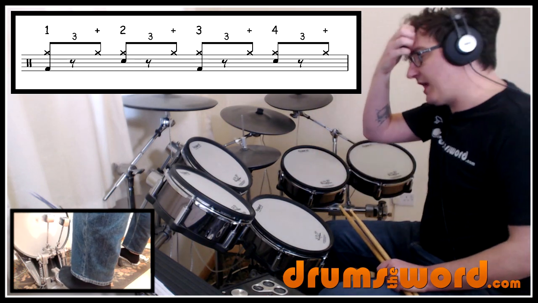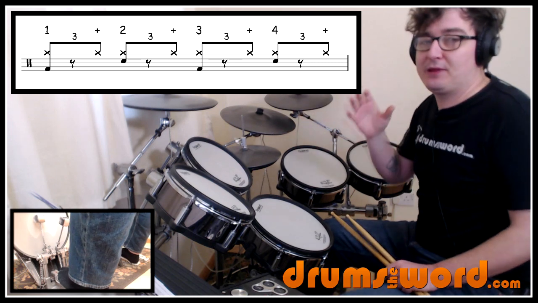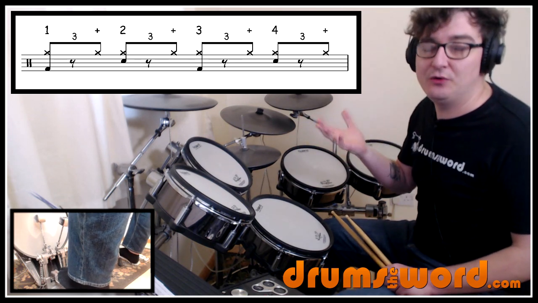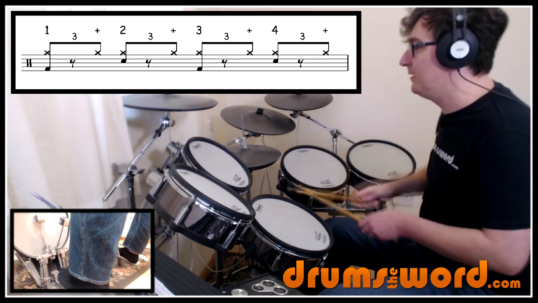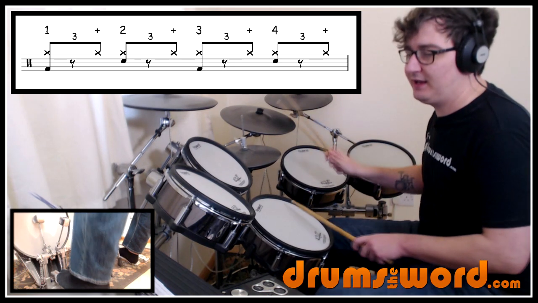So on top of that, you don't have to count 1, 2, 3, 1. When you're playing a shuffle, you can count it 1 and 2 and 3 and 4 to make it a bit easier for yourself. You can hear clearly where the downbeats are. 1 and 2 and 3 and 4.